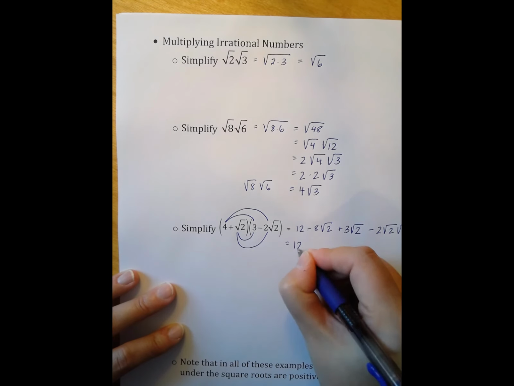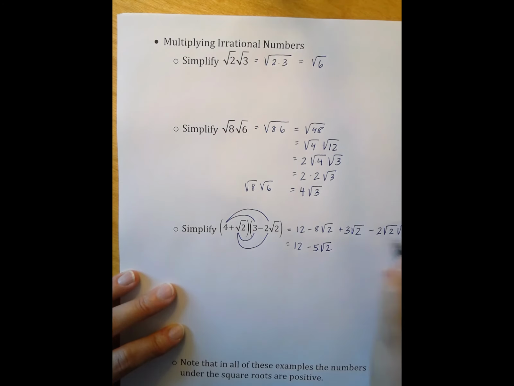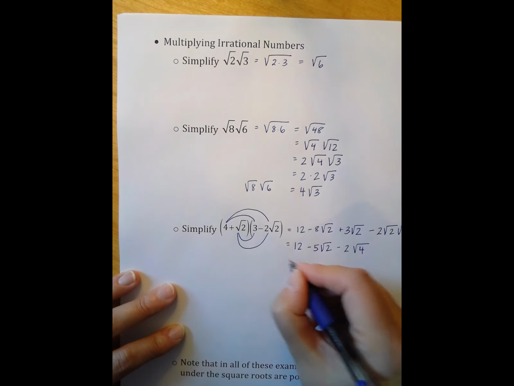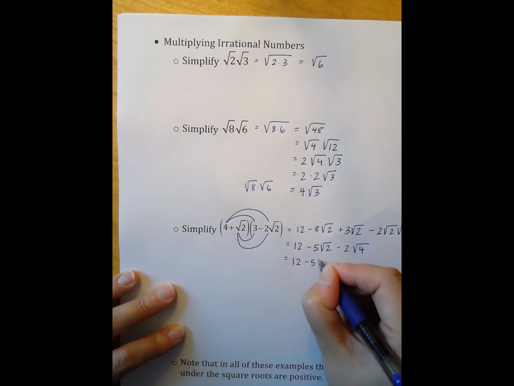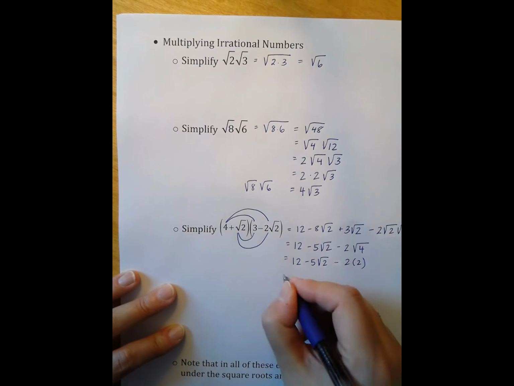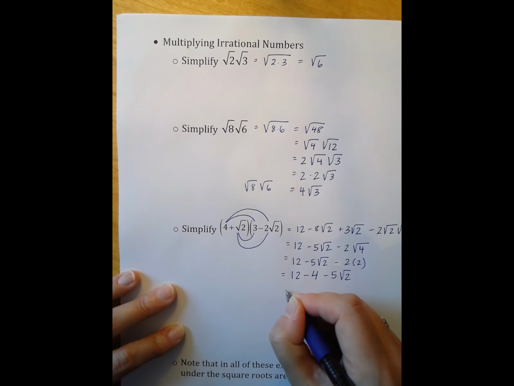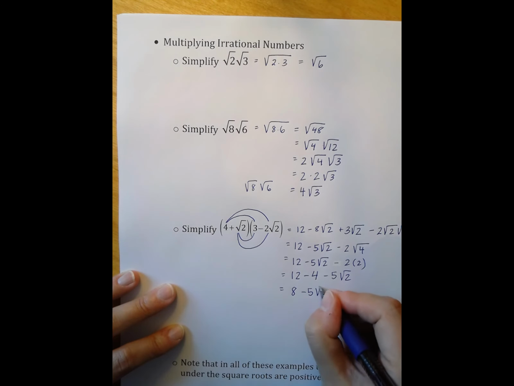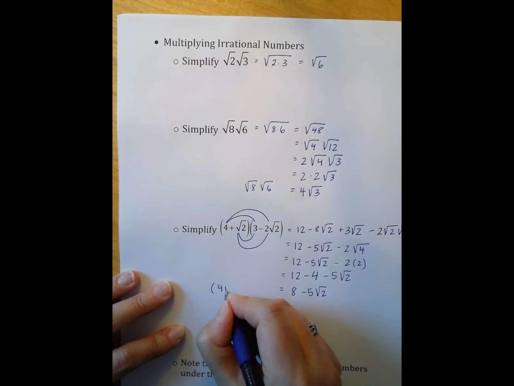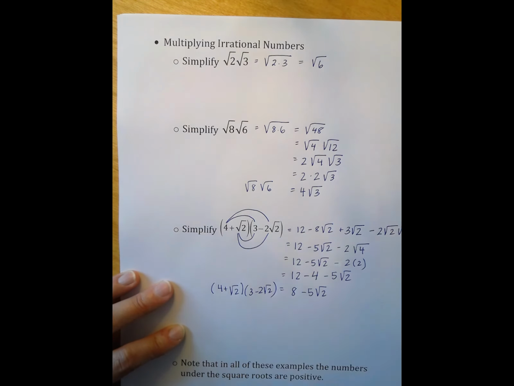Combine some like terms. I've got 12 minus 5 root 2. Over here, however, I can simplify this to be negative 2 times the square root of 4. But I know the square root of 4 is 2. Excuse me, that should be a subtraction sign. So now I have 12 minus 4 minus 5 root 2, which is 8 minus 5 root 2. So 4 plus square root of 2 times 3 minus 2 root 2 is 8 minus 5 root 2.